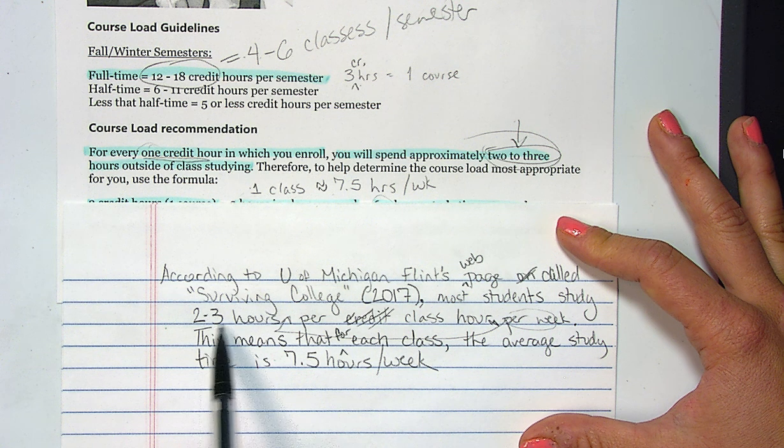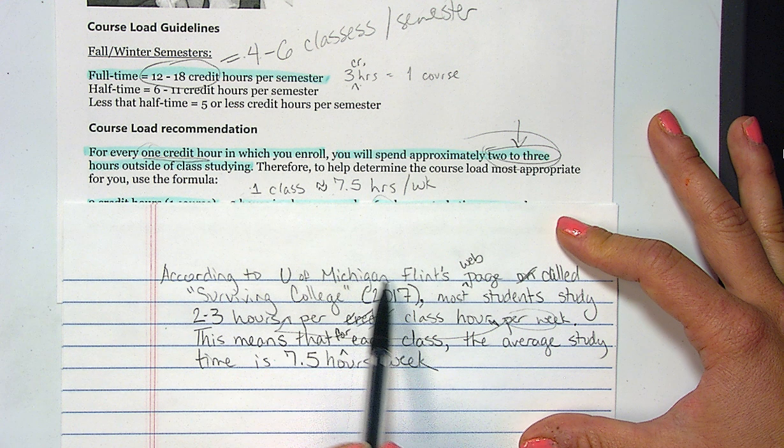So again, if you start with this means, you are explaining more or defining the information that you just presented. You're re-explaining.